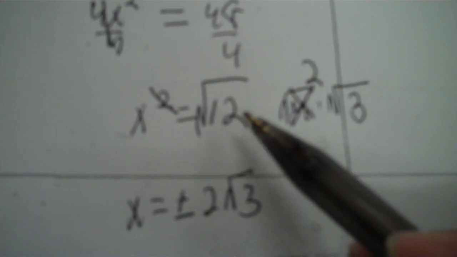Okay, you don't do i because the 12 that I put the square root over wasn't negative. The i only comes in when that's a negative. We didn't have that, so it's 2 square root of 3, and 2 square root of 3, negative. Okay.